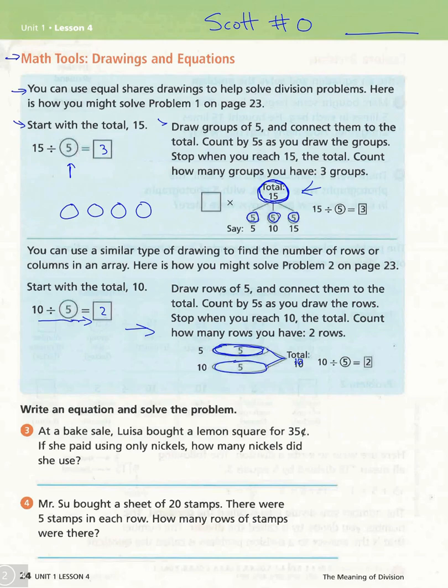So here we go. Actually, you don't need to write anything on yours up there. We'll just keep going here. It says, write an equation and solve the problem. So we're going to show our work over here. So number 3 says, at a bake sale, Louisa bought a lemon square for 35 cents. If she paid using only nickels, right, those are 5 cents, right? How many nickels did she use?